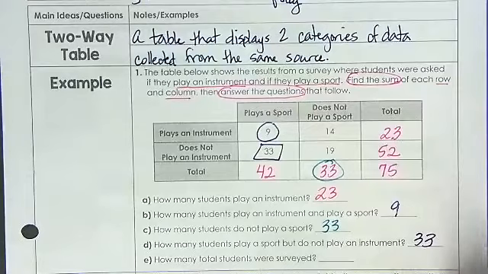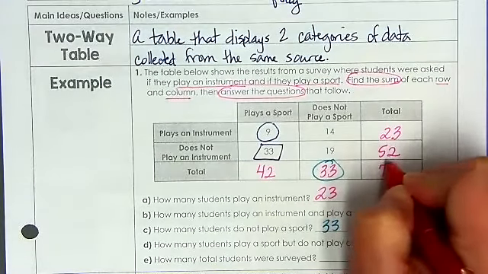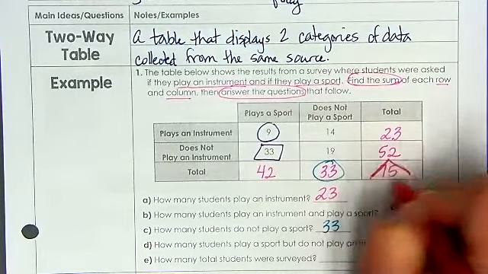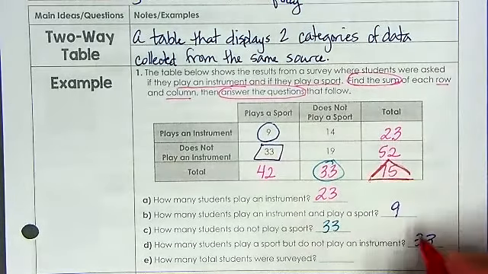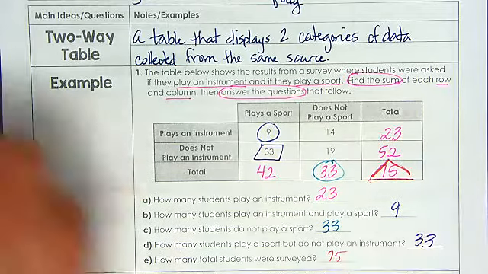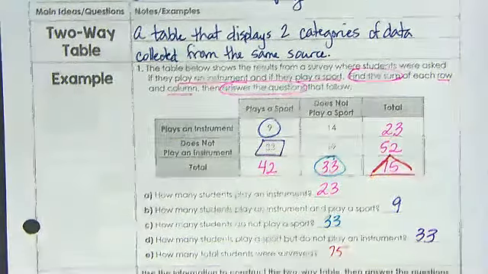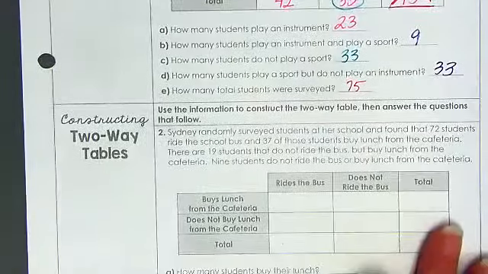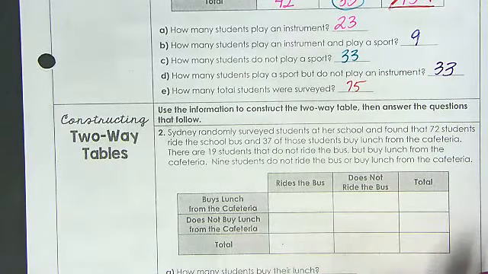Okay. How many total students were surveyed? That's the total that was surveyed, 75. Okay, you're just reading the information from the graph. Now we're constructing, so we have to make these.